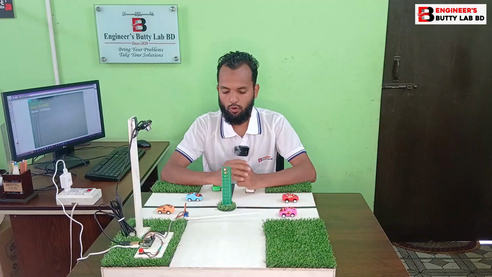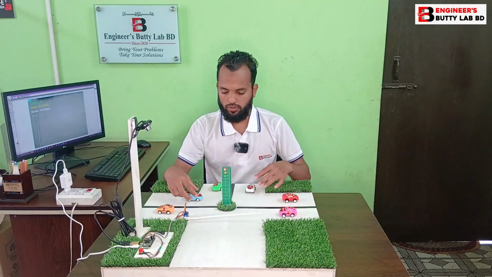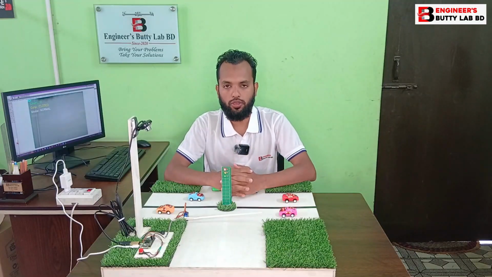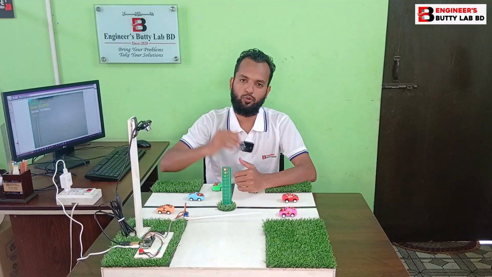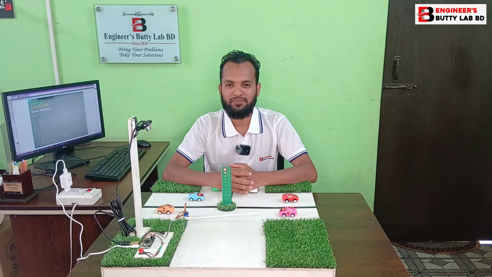And in this system, we designed a signal, and we use multiple toy vehicles to be detected by our webcam. So let's check the full operation of our project first.